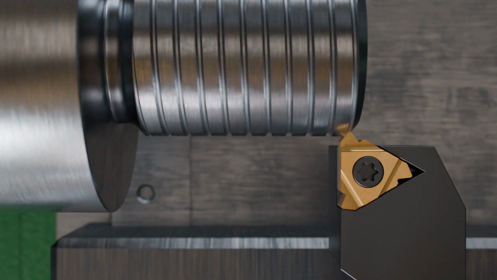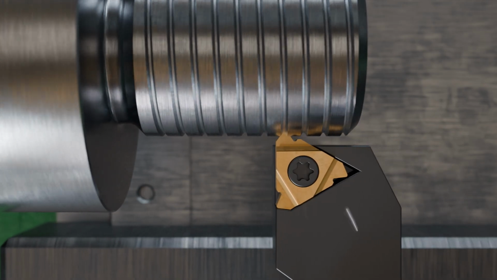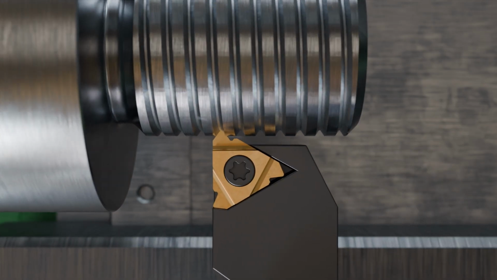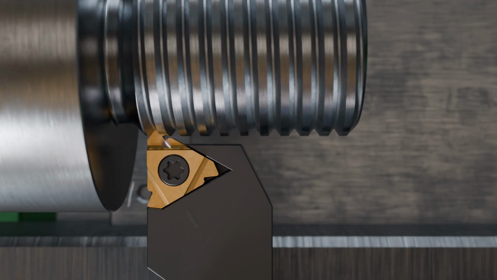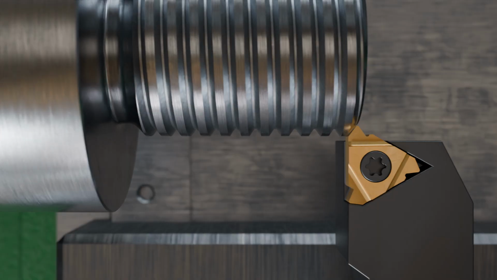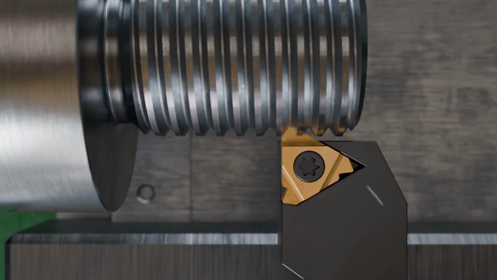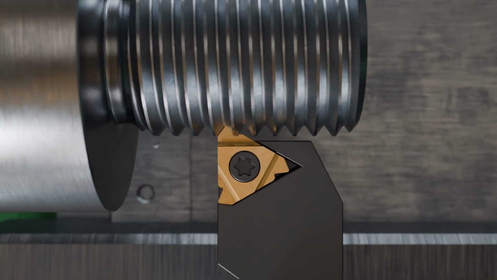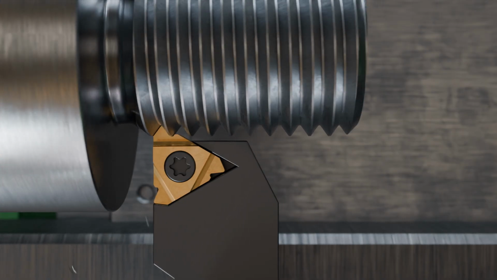The thread is often produced not in one pass, but in several passes. With each pass, approximately 0.1 mm of cutting depth is added until the full thread depth is reached in the final pass. Additionally, special cutting oils must be used during thread cutting to minimize friction.